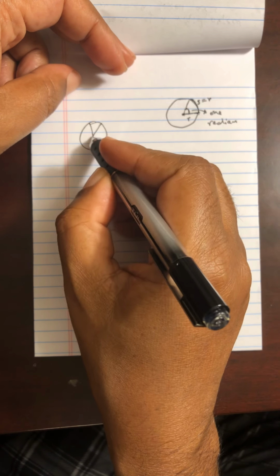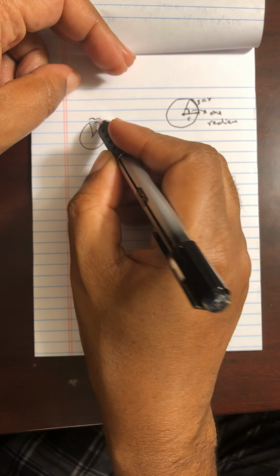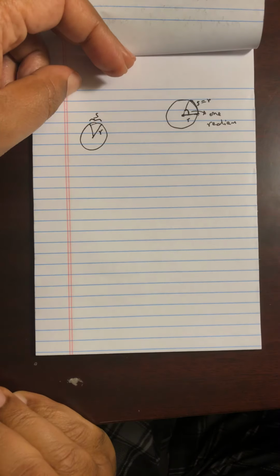Now suppose we have an arbitrary central angle like this, not necessarily equal to 1 radian.